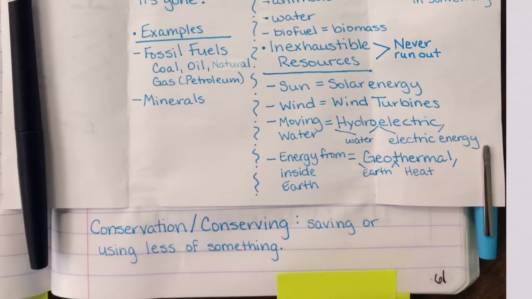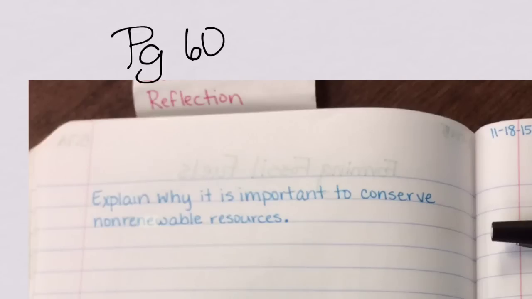Down at the bottom, you're going to write a definition. Conservation or conserving. Saving or using less of something. Now that definition is going to be important for what you're going to answer on page 60. On page 60, you're going to explain why it is important to conserve non-renewable resources. And you can flip to the back of your science notebook and look for ideas on how you want to explain it.